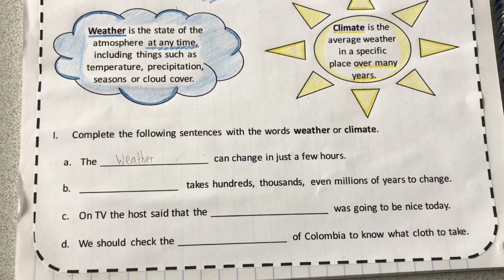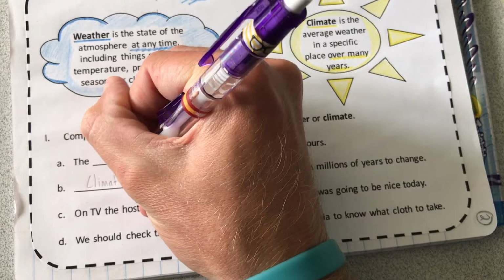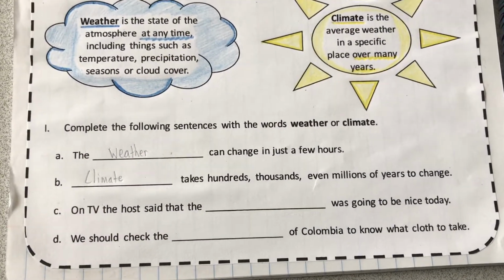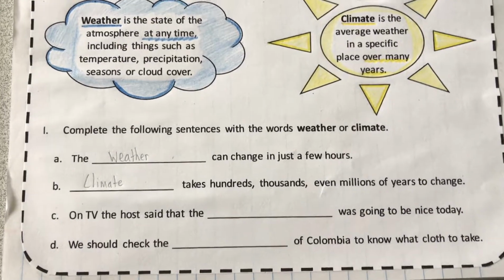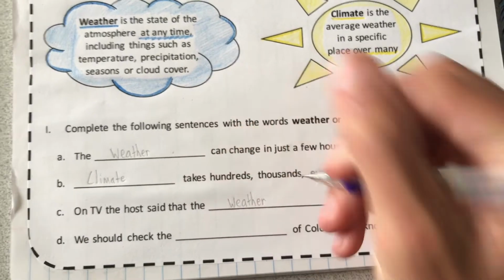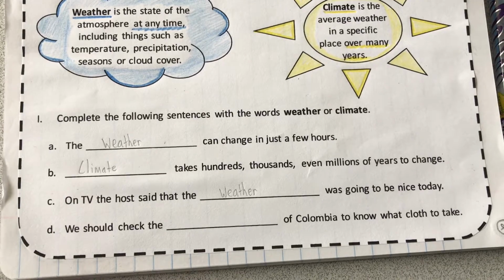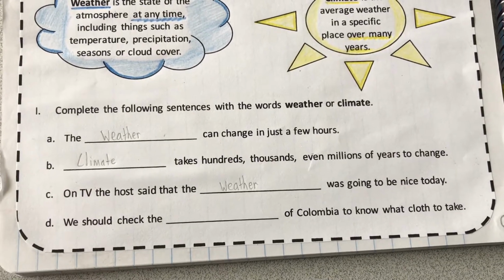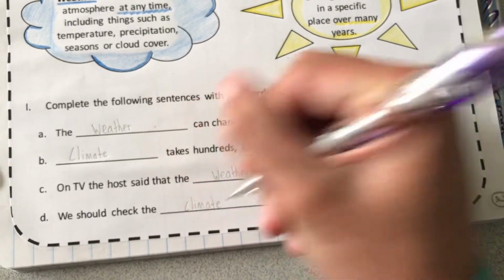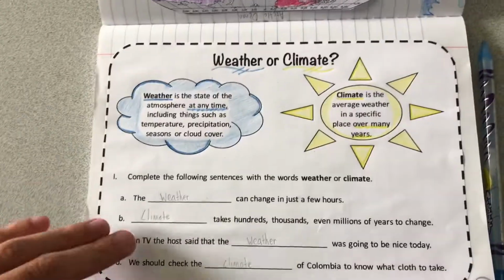Blank takes hundreds, thousands, even millions of years to change. Well, we are going to go ahead and write down climate there because we know climate is over many, many years. On TV, the host said that the blank was going to be nice today. Well, I sure hope he was talking about in Marysville because it's the weather is going to be nice today. And last but not least, we should check the blank of Columbia to know what clothes to take. Well, we want to look at the climate so that way we know what the weather is going to generally be like. Perfect.